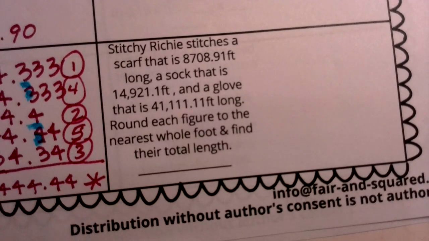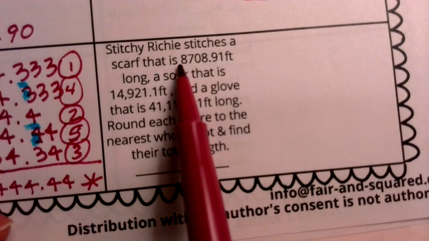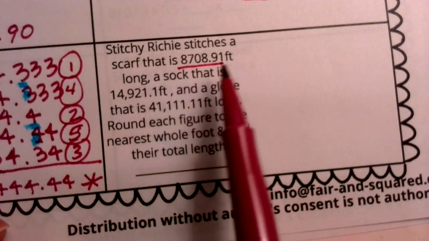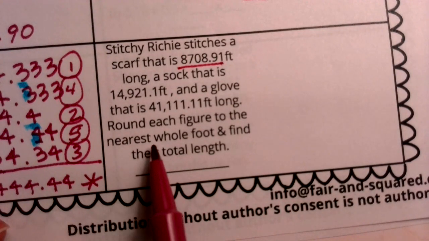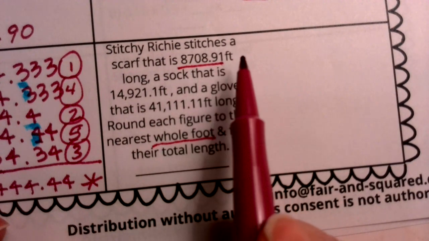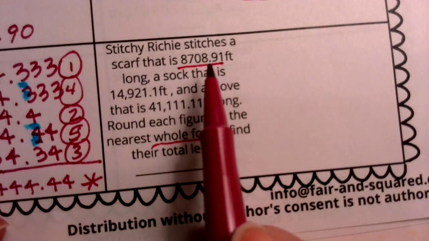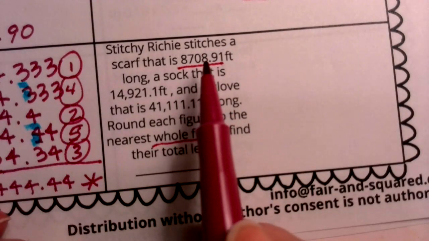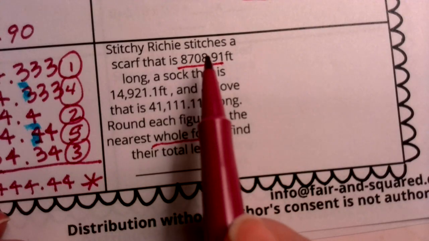The first thing we're going to do is round each figure to the nearest whole, and then we'll find the length. Wow, that is a lot of stitching. So let's start with the scarf. Remember, I'm rounding to the nearest whole, which really means I'm going to lose the decimal value. But before I do that, I'm asking, is this closer to an 8 here or a 9 here? Am I going to round down and go to the 8 in the ones place, or am I going to round up and go to a 9 in the ones place?